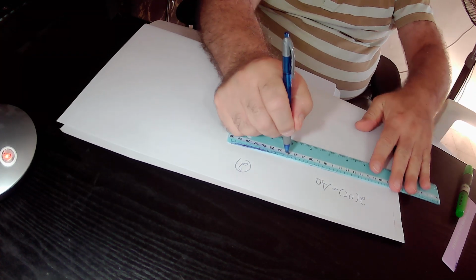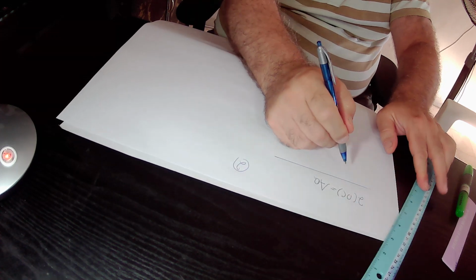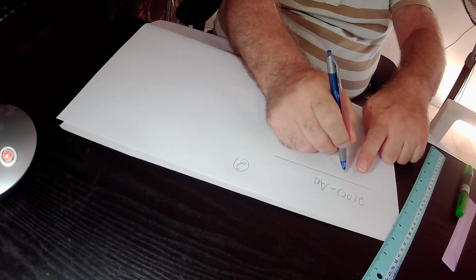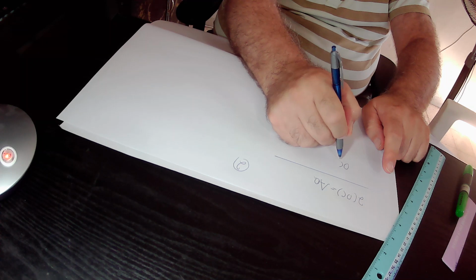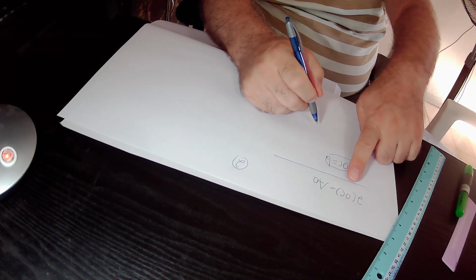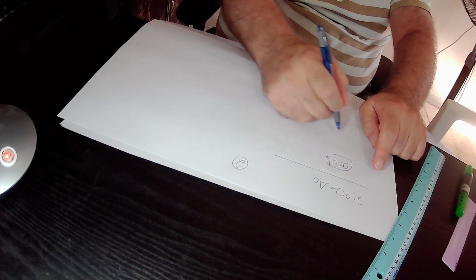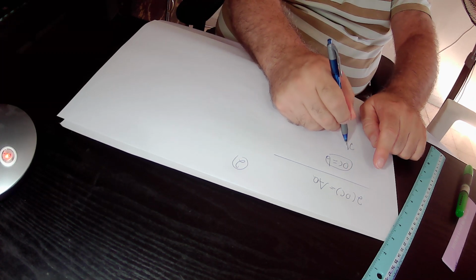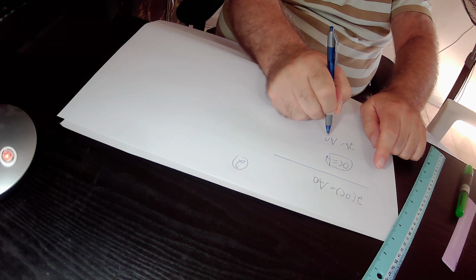So here we define the length of this line segment OC as B, and we substitute OC in this equation by B, and we get that 2B equals AO.